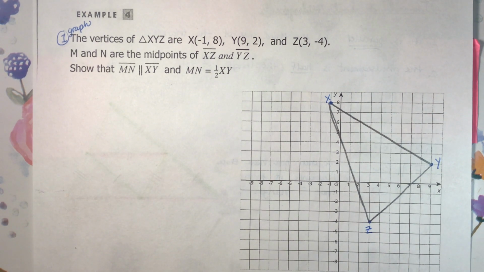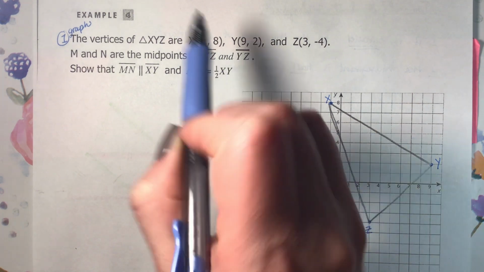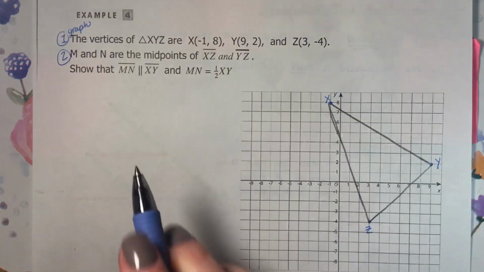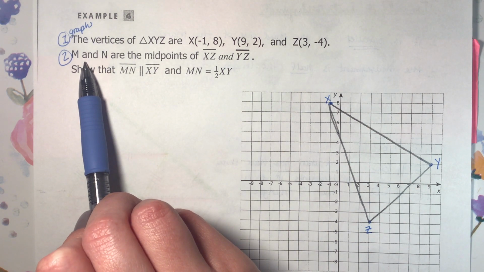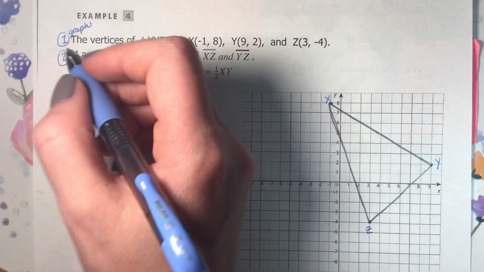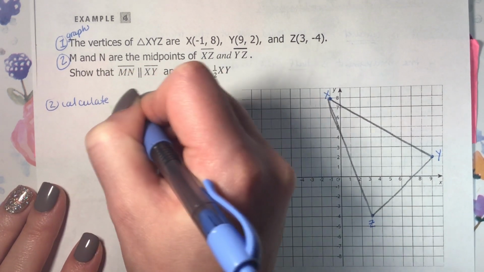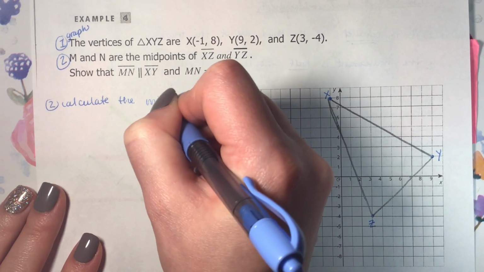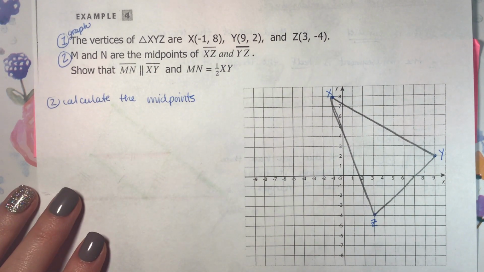Step 2, it says M and N are the midpoints of XZ and YZ. It does not tell us specific coordinates, so I need to calculate what M and N are. So for step 2, I'm going to calculate the midpoints. Problem is, how do I do that?